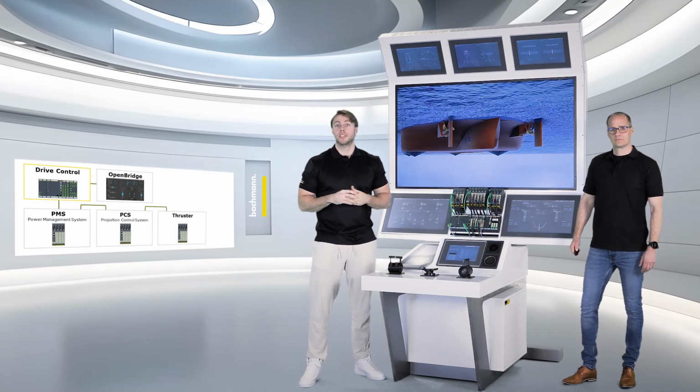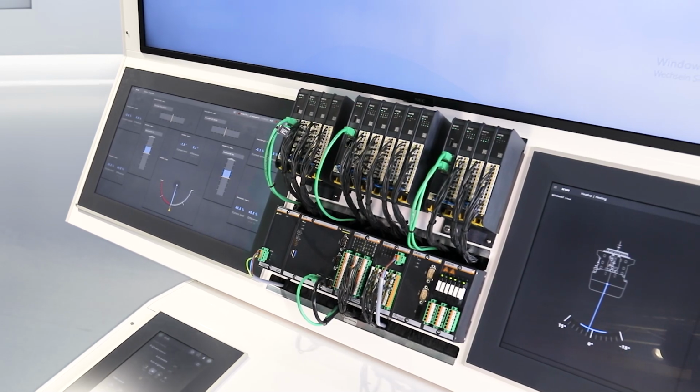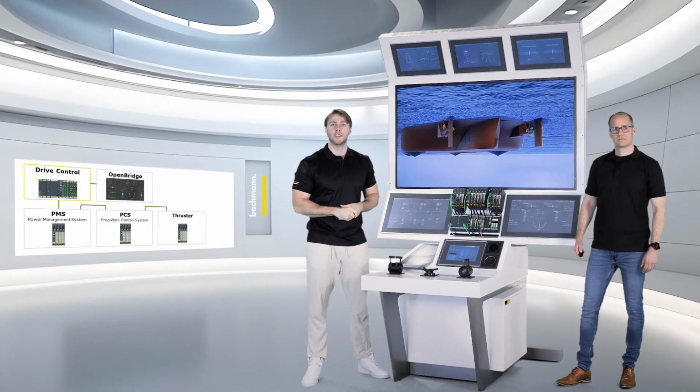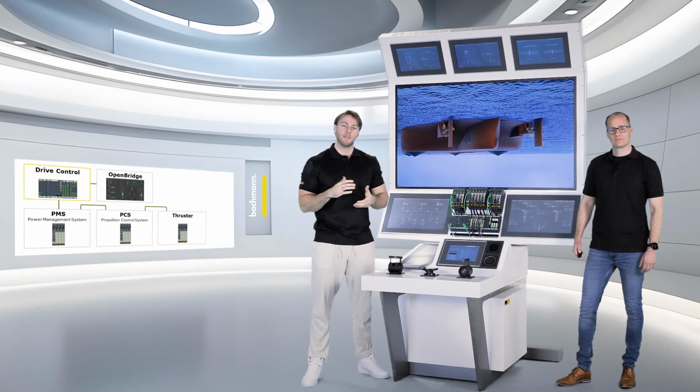OpenBridge is a template specifically made for the maritime industry. A good thing about the OpenBridge template is that you have pre-made components that you can import within your project. Us at Bachmann already did a part of that for you.